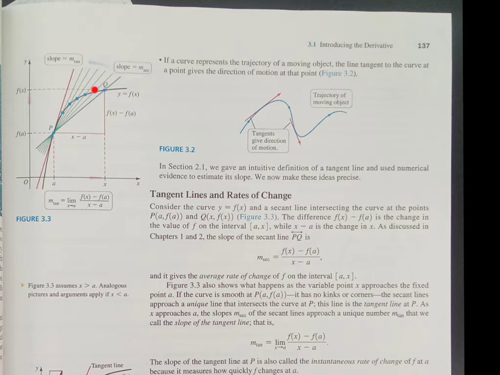What we had here was a bunch of secant lines. If you're just plugging in the slope formula for each of these secant lines, P to Q, all you're doing is finding the slope of each, and that represents the average rate of change.